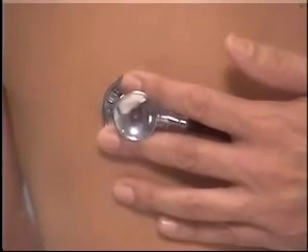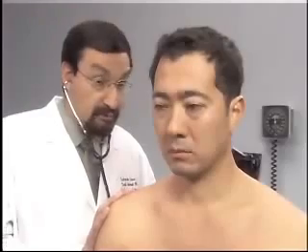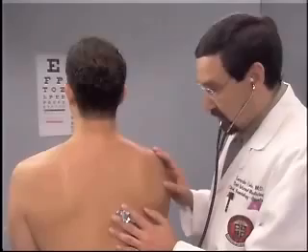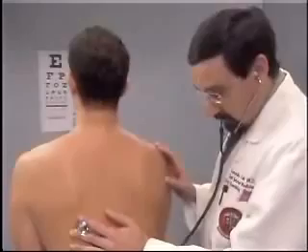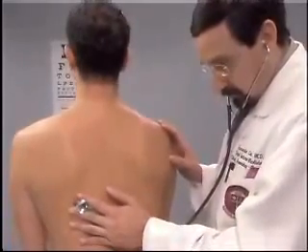Listen to at least one entire breathing cycle at each location. Take deep breaths in and out with your mouth wide open, please. During auscultation, have the patient breathe deeply with his mouth open. If the patient becomes uncomfortable, allow a rest period.